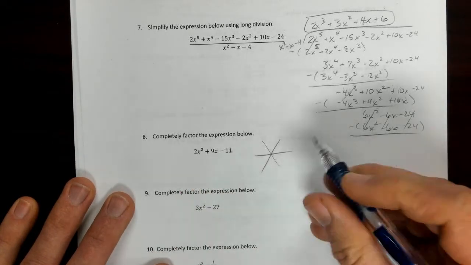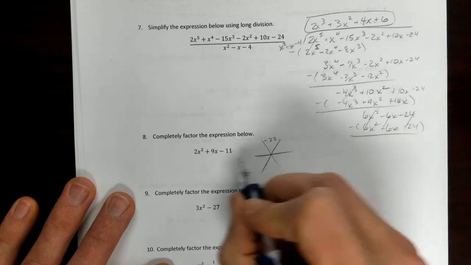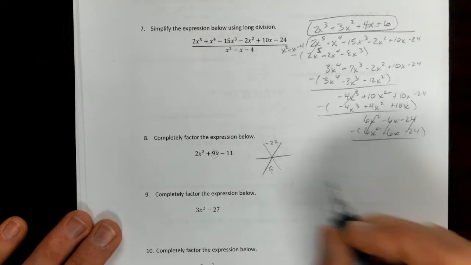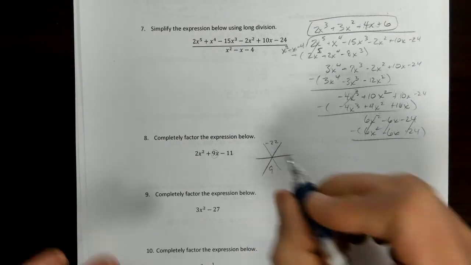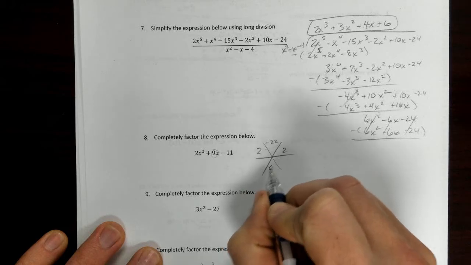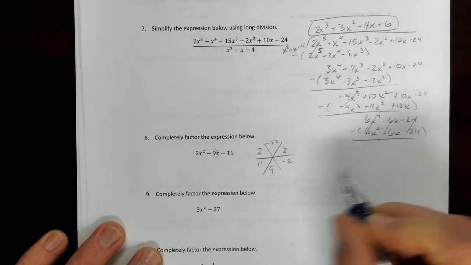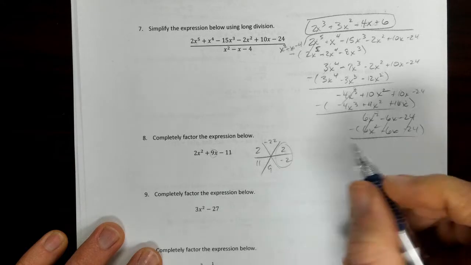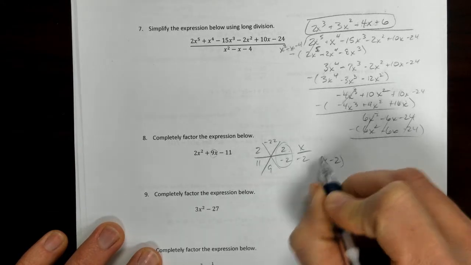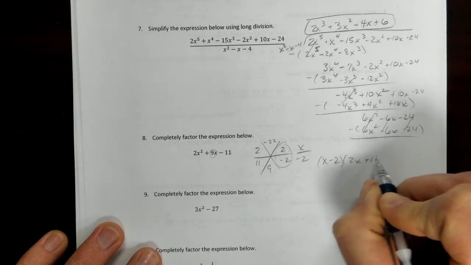Alright, we're looking to factor this expression, so we will need to set up our asterisk method. We're looking at factors of a times c, so negative 22, that add to give me 9. Factors of negative 22 that add to give me 9 is going to be negative 11 and 2. So we need a positive 9, so it's going to be positive 11, negative 2. Alright, so when we cancel out if we can, that reduces to x over negative 2. So we got x minus 2 and 2x plus 11.